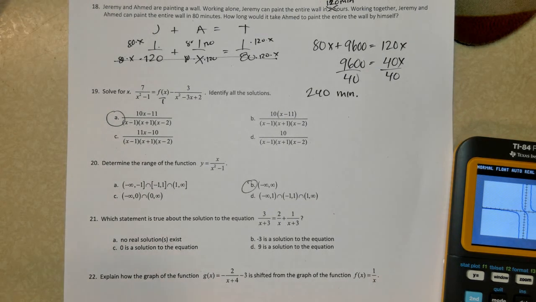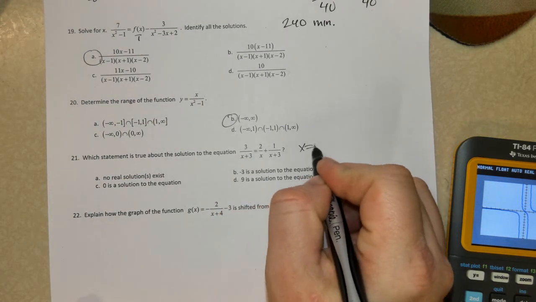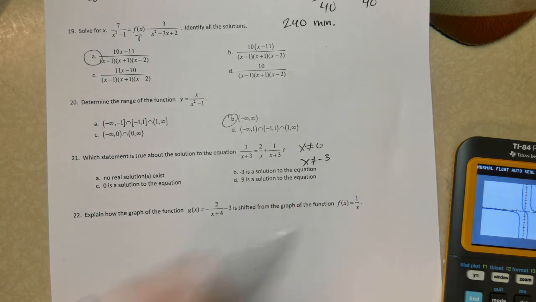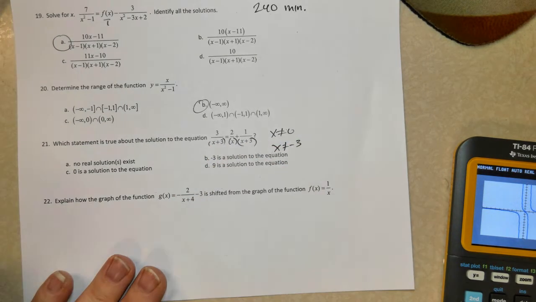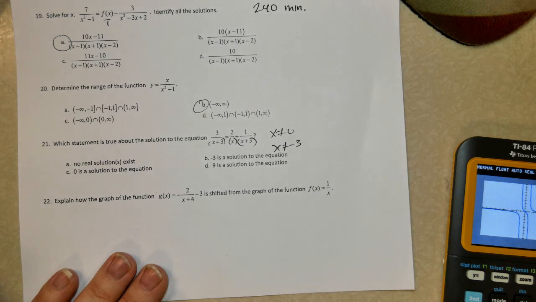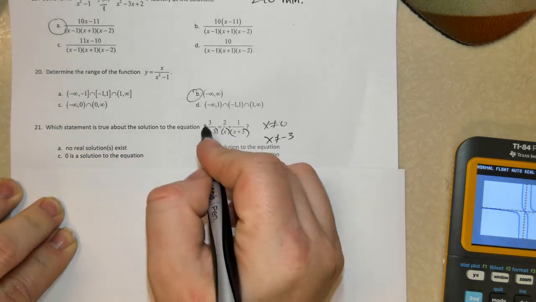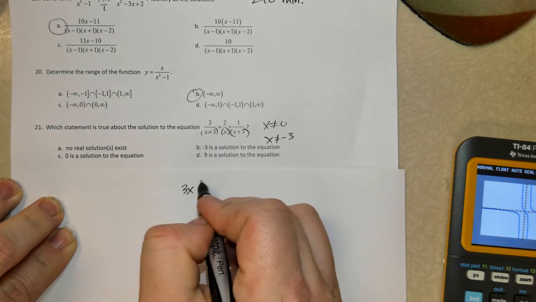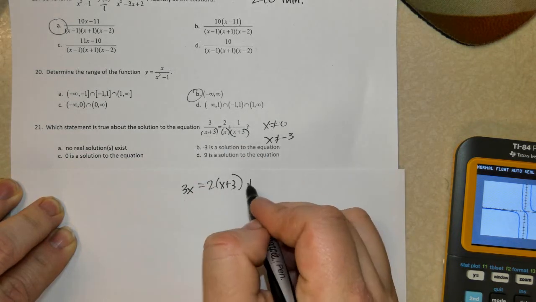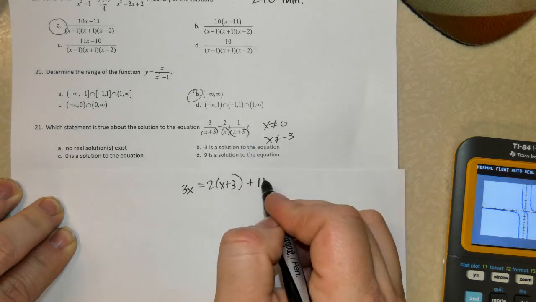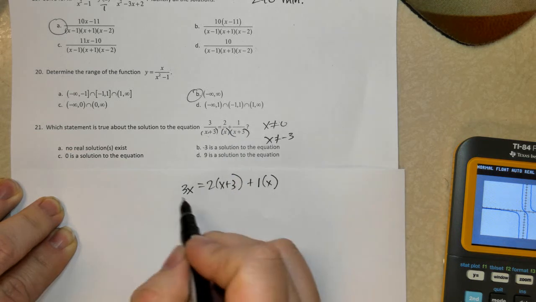Which statement is true about the solution? Okay, recognize that x cannot be 0 and x cannot be negative 3. All right, let's solve. So I'm putting parentheses around each term. This needs a simple x all by itself, not an x plus 3. So 3 times x. The 2 needs an x plus 3. And the 1 needs a single x by itself. Okay, and then we'll wipe out the bottom.